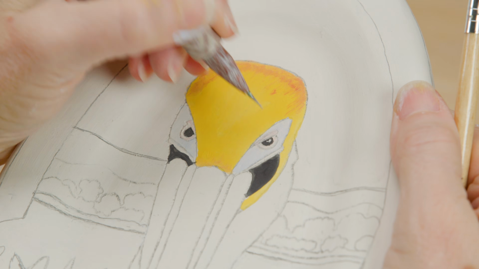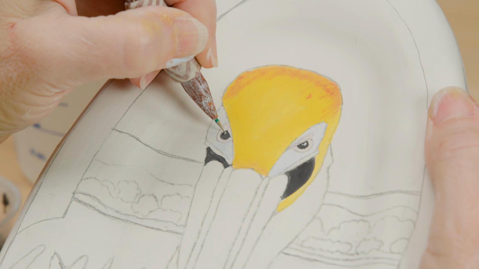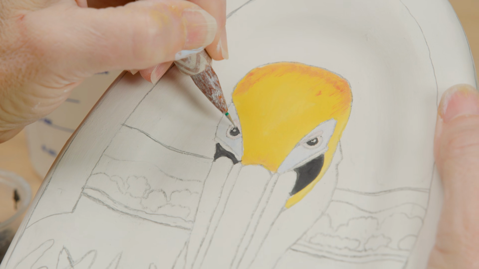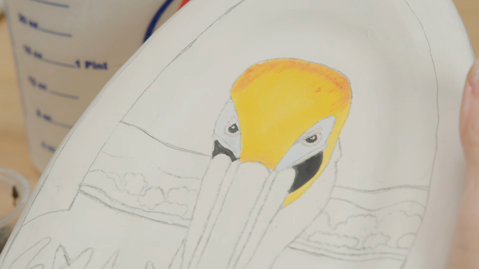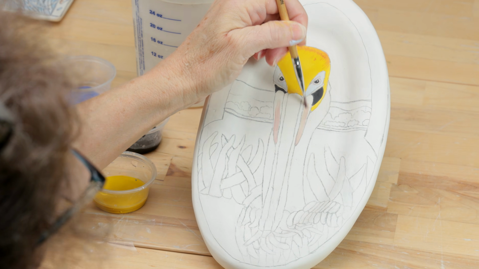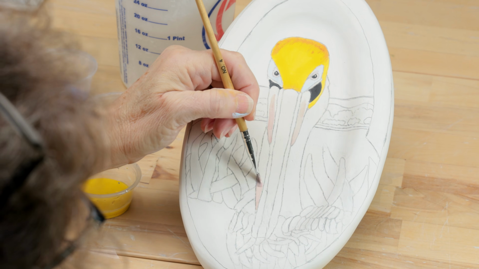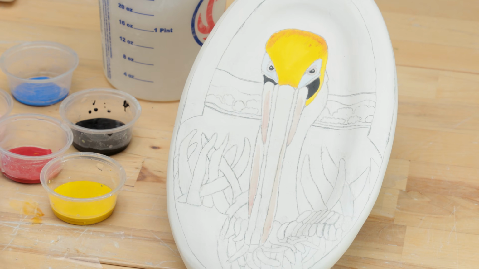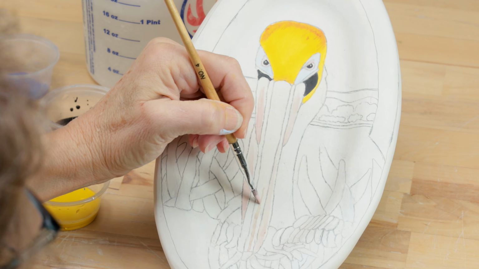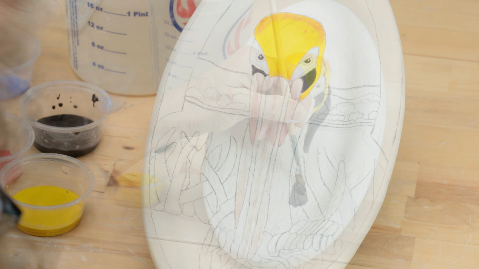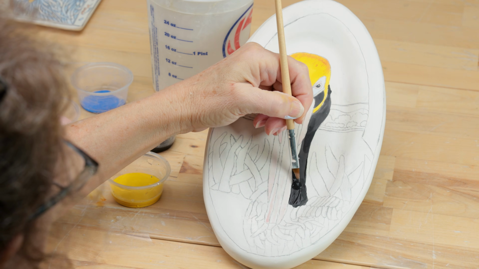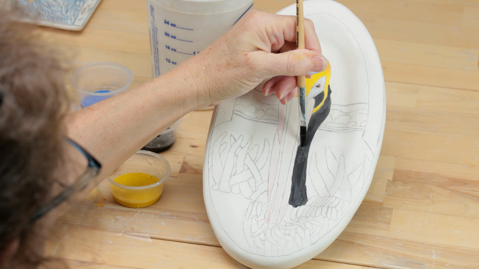I sgraffitoed little dots from the center of each eye, as light creates reflections there, which makes him come to life. The beak is not as colorful, but does have shadows. To indicate that, I'm using a pale pink along the highlighted edge. To contrast that light color, I'm filling in the space around it, the neck, again with that black.